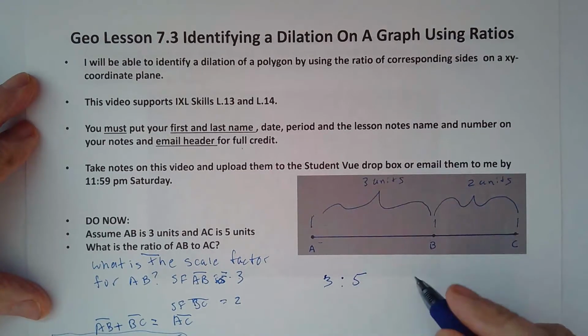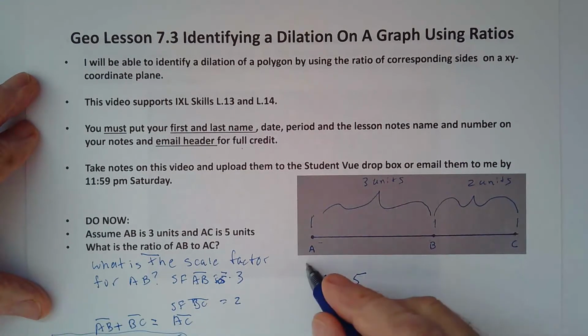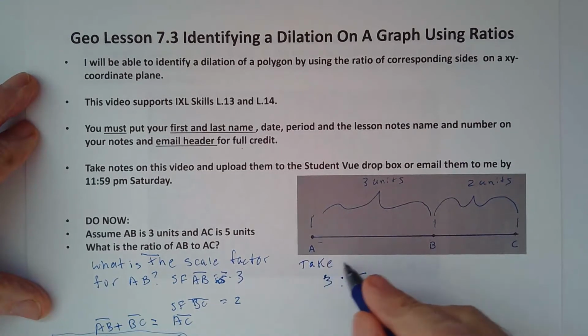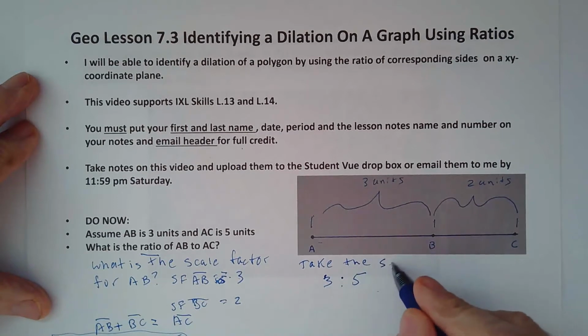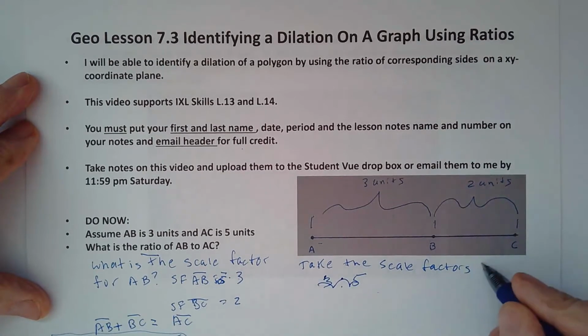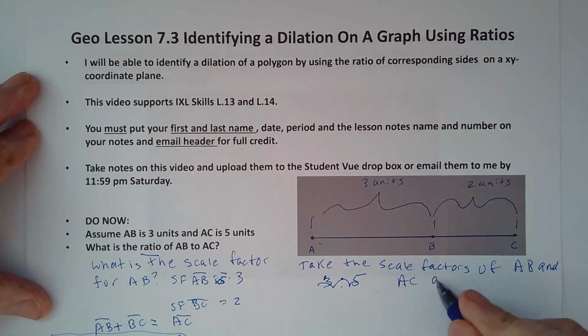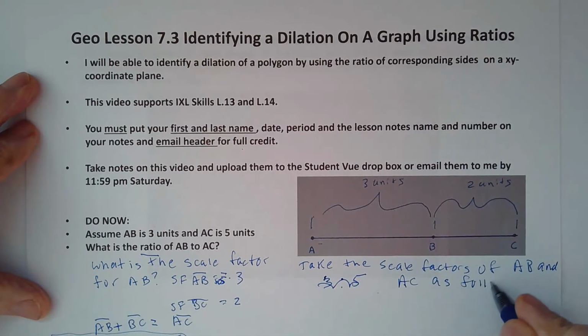So this is the same as a ratio. We just simply take the scale factors of AB and AC as follows.